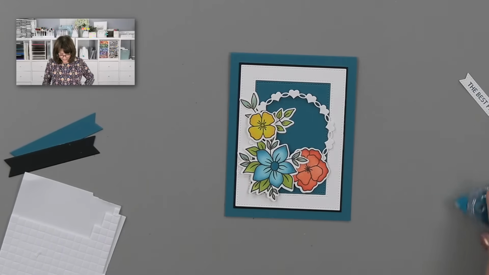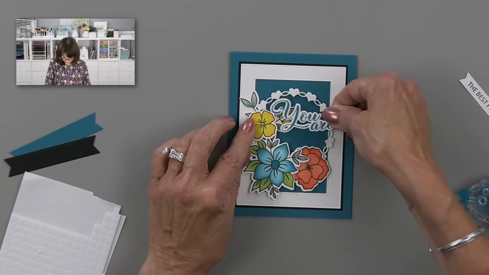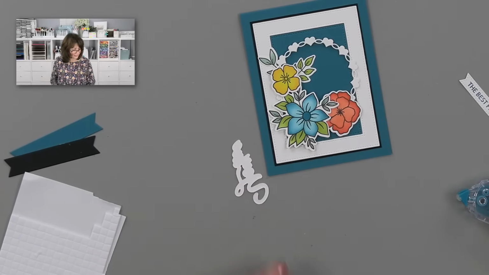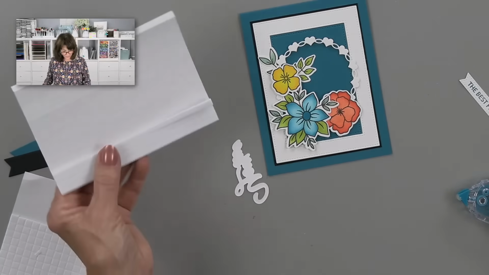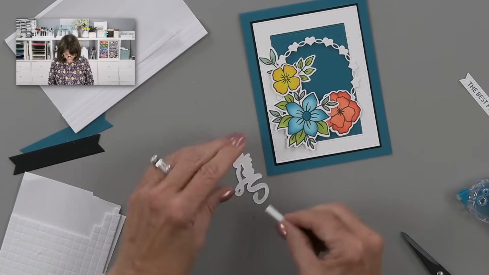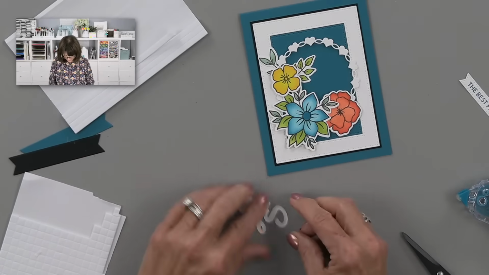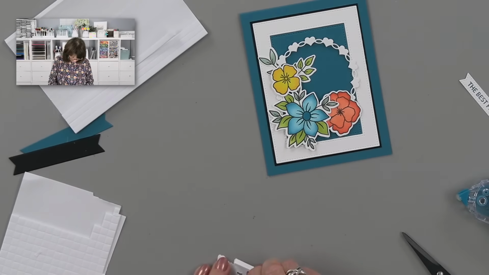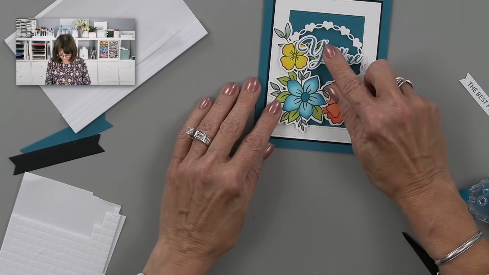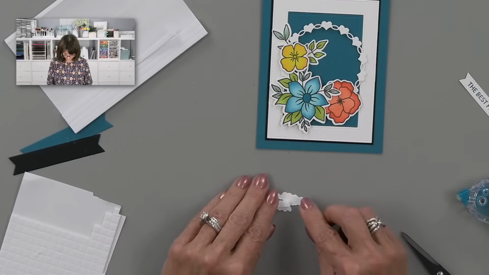Okay. Now I'm gonna put the "you are" right in there. I think I can use shaker strips for this, if I have any here. I do. I'm going to use some shaker strips. Shaker strips are like twice the height as our foam squares. So let's just see if this works. Just for height. Oh yeah, that's perfect. That's perfect.